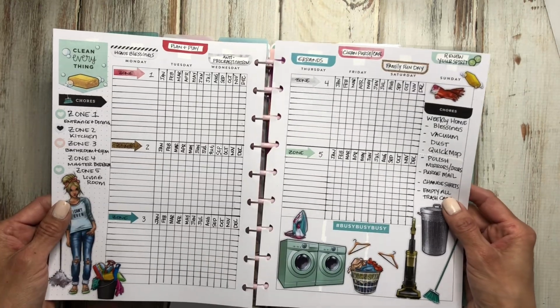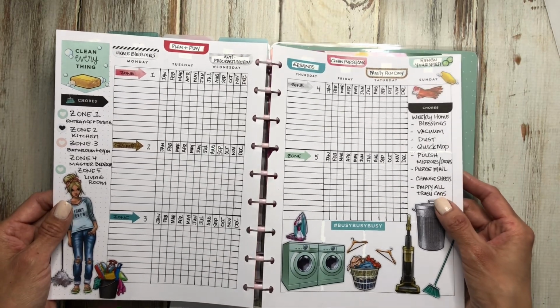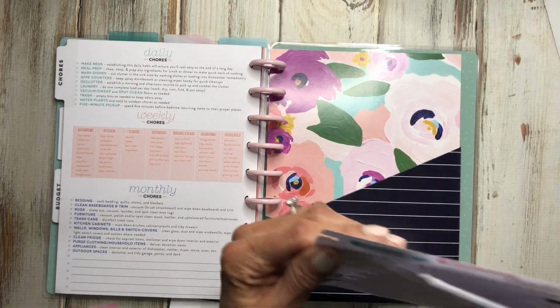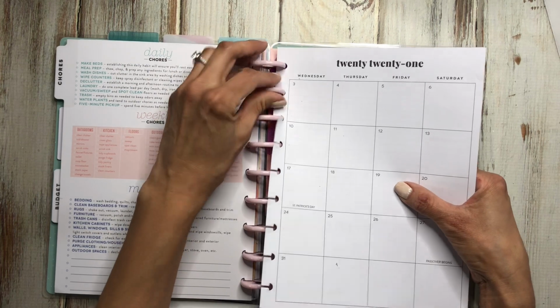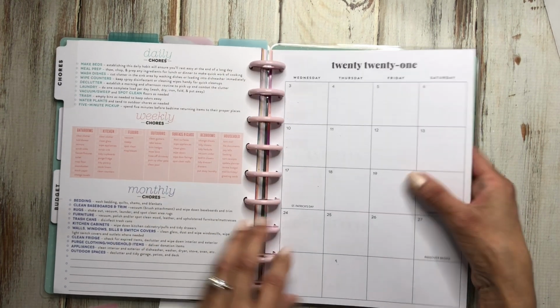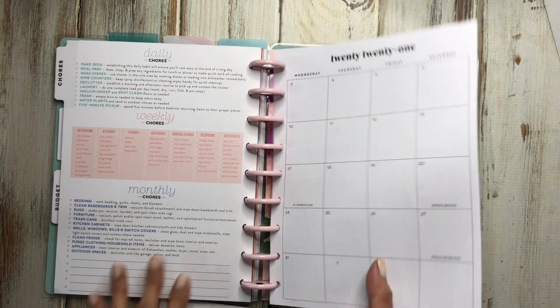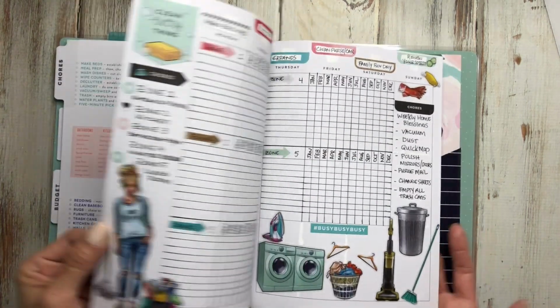I did do a video on making this, so I will link it in the cards above so you can take a look at that. But that's what that is. That goes in my chores section here. And I need to add something on top of here, so we will add something there into the back of it.